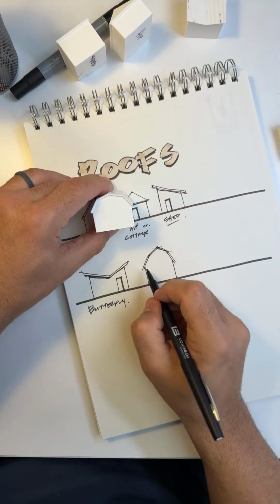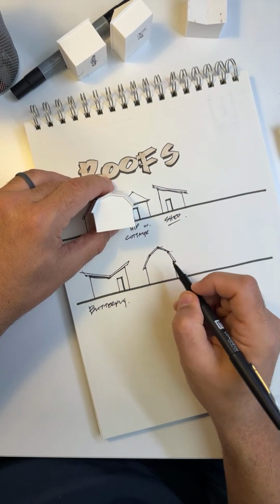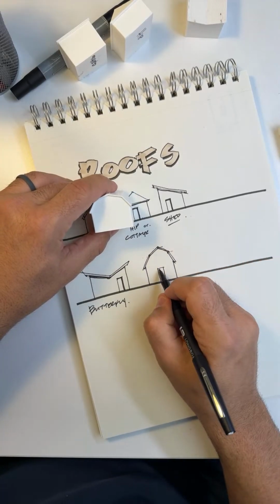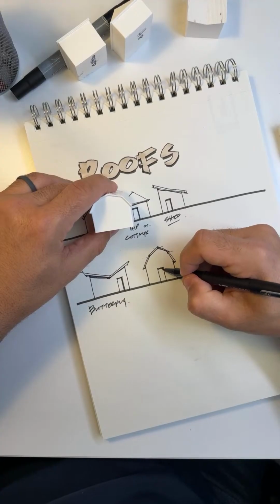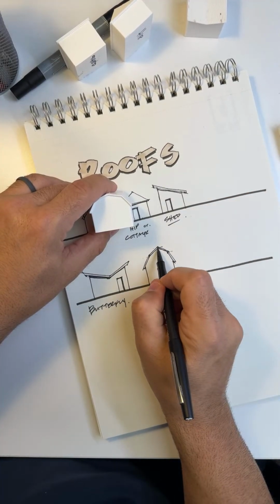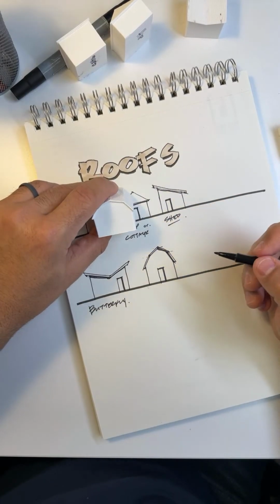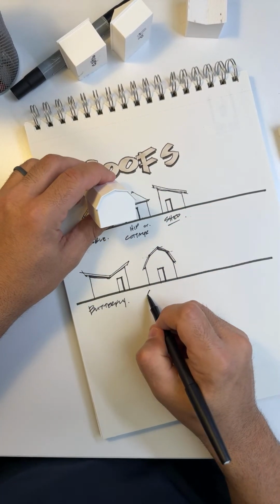Ooh, there we go. There, and we'll put a little door on that for some scale, some shadow. Shadow probably coming in from that side also. There we go. That's a gambrel roof.